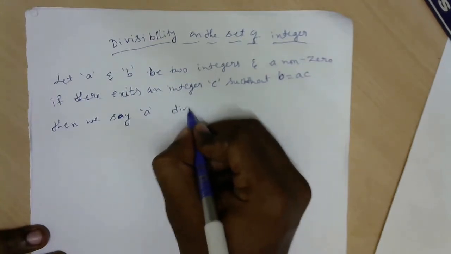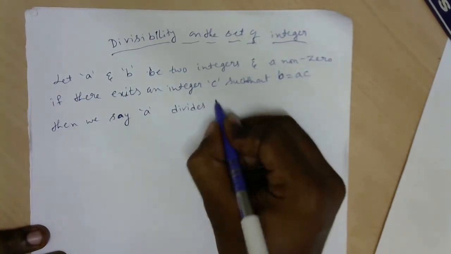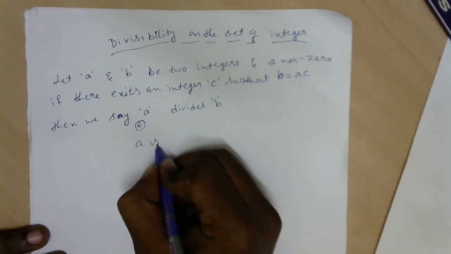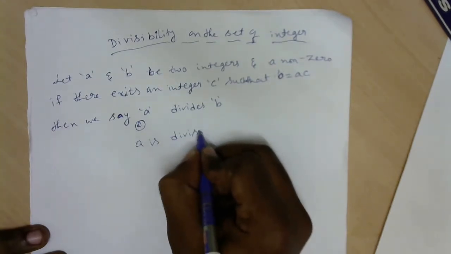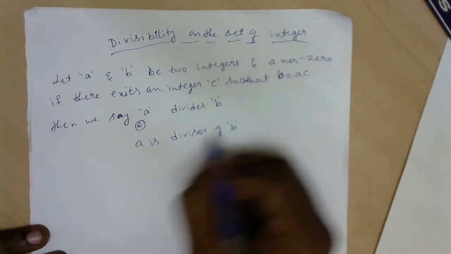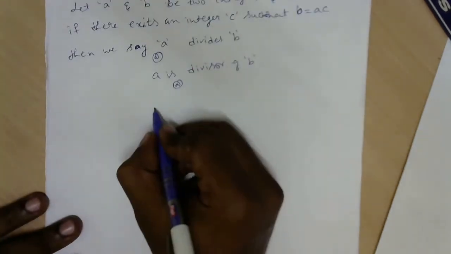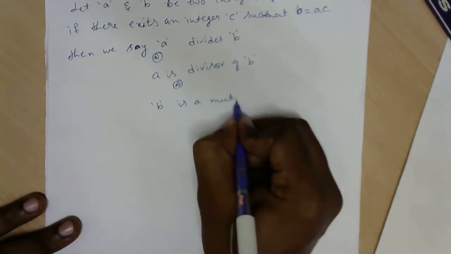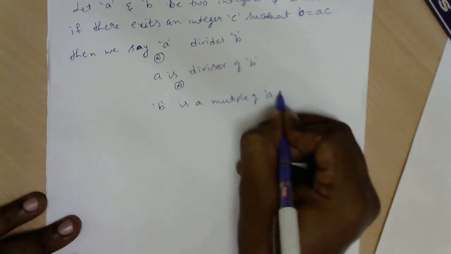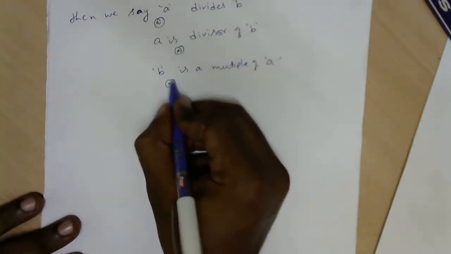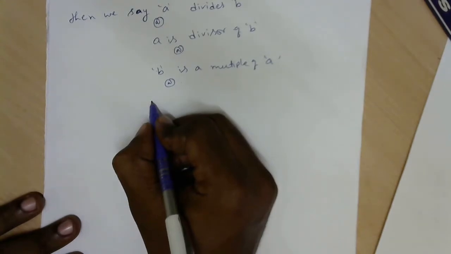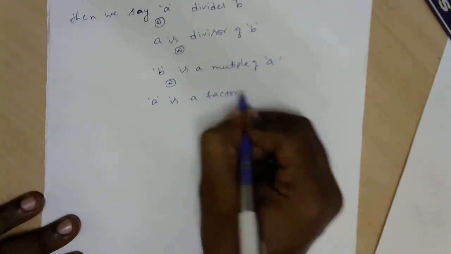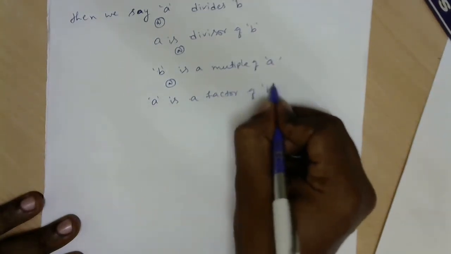a divides b, or a is a divisor of b, or you can say b is a multiple of a, or a is a factor of b.